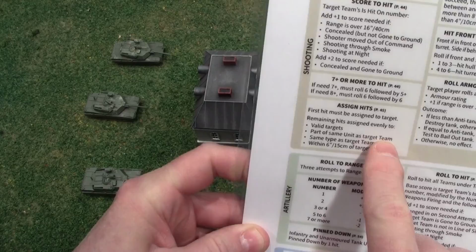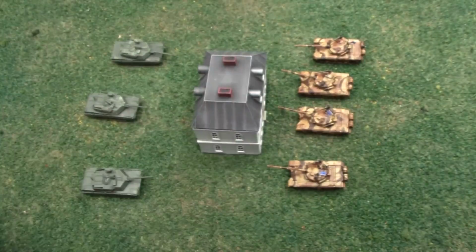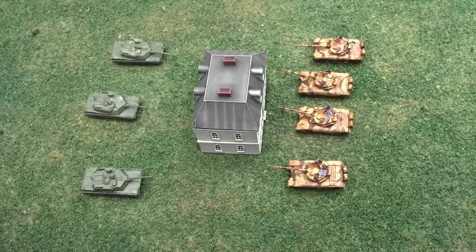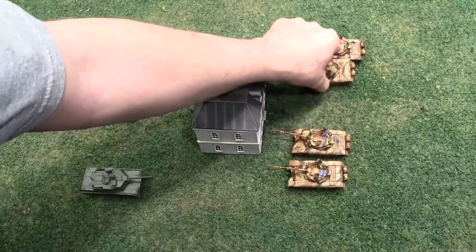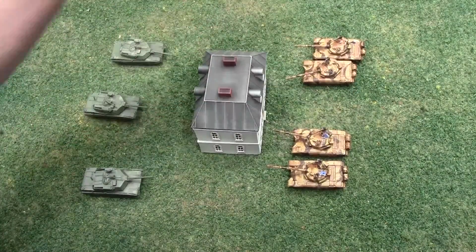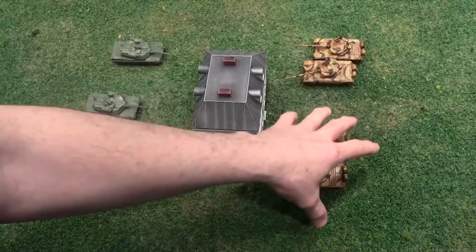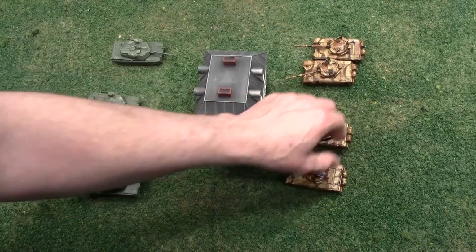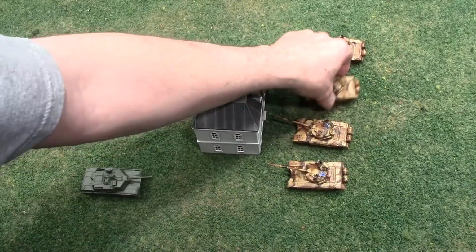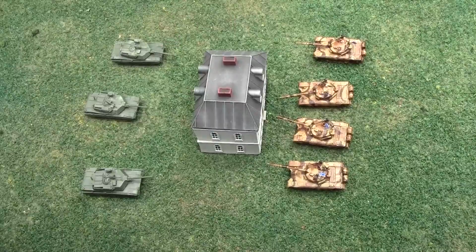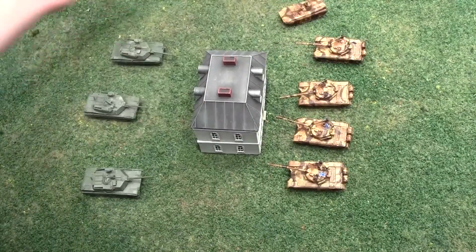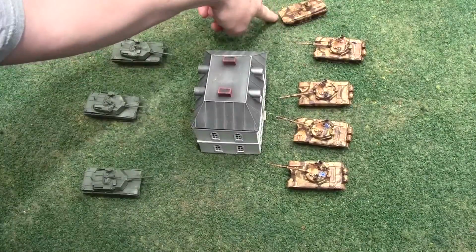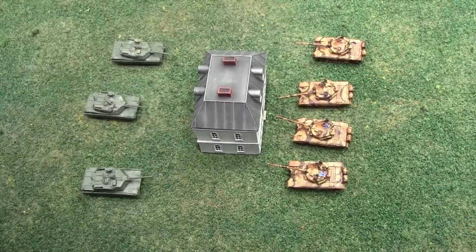Part of the same unit as target team. So they're all one unit, can do it. If this was a separate unit and that was a separate unit, then shots from this one cannot be allocated over here, even though they look the same. They're in different units. If they're all in the same unit, yeah, that's fine. Also, if that's over there, not the same unit, so they cannot be allocated to that one.